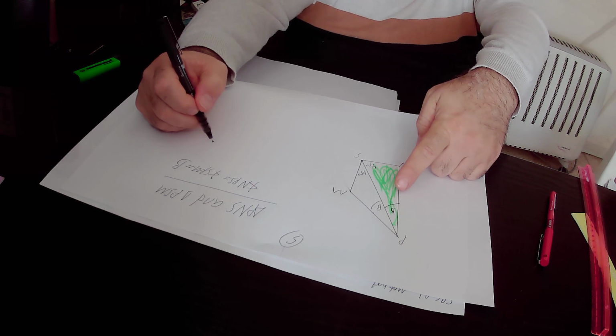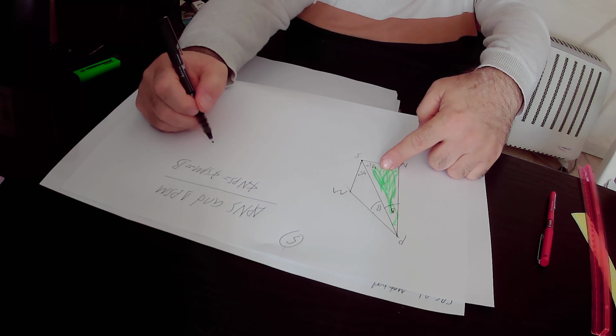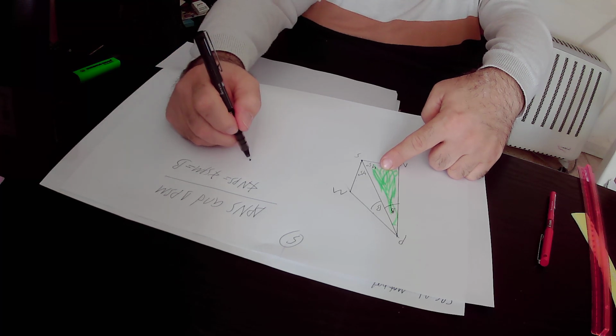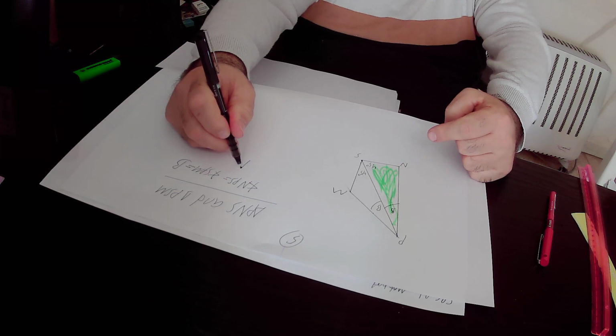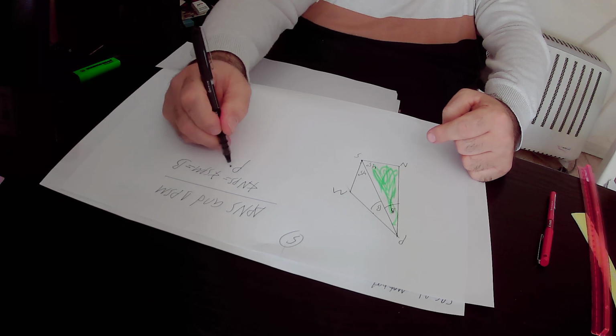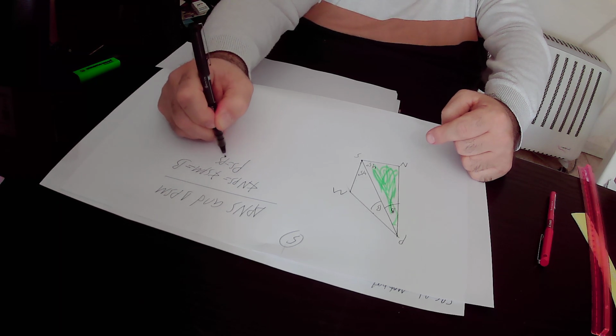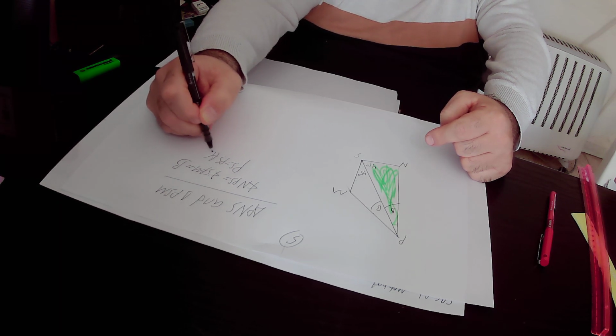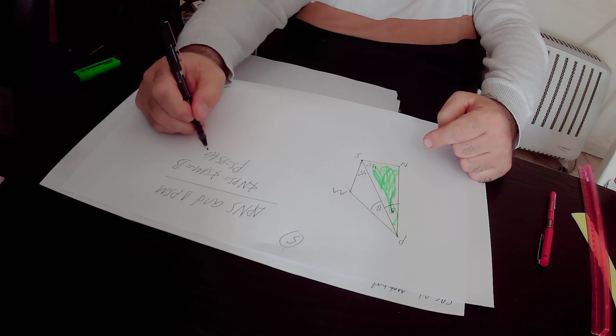We have PS as a common side, it belongs to both triangles, so we can write down that PS equals PS as a common side that belongs to both triangles, the green triangle and the white triangle.